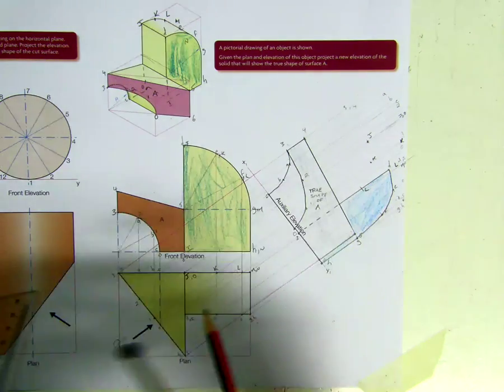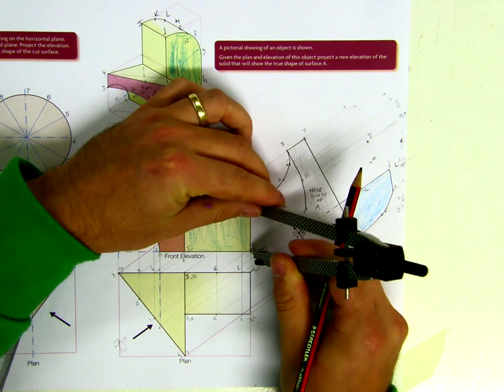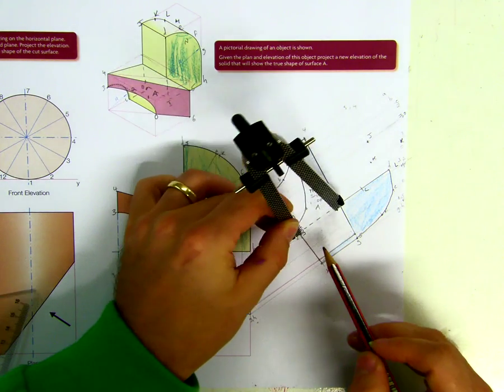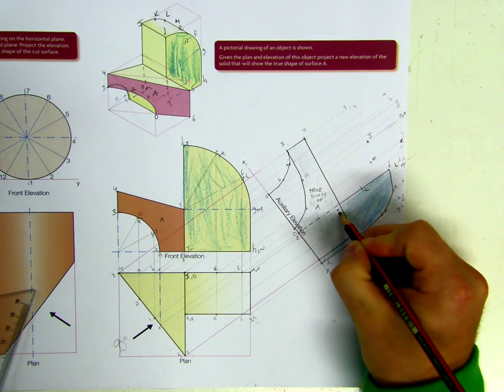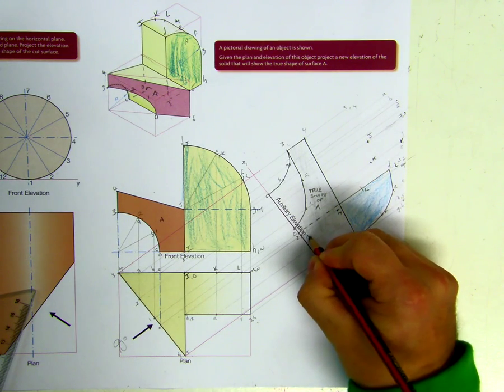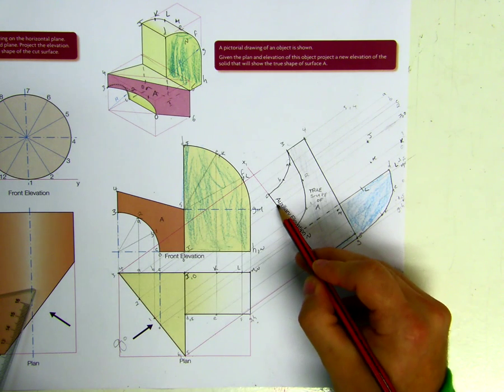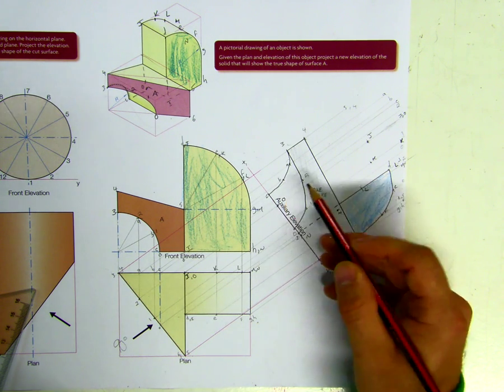M is there. There's our height for M. M is on this line here. There's M. And N. No, N is on the ground, and we have O. So we've brought O down and across. We know O is on the ground here as well.